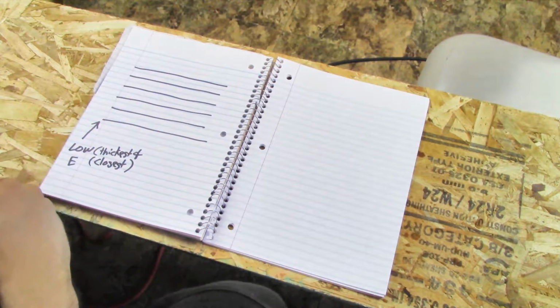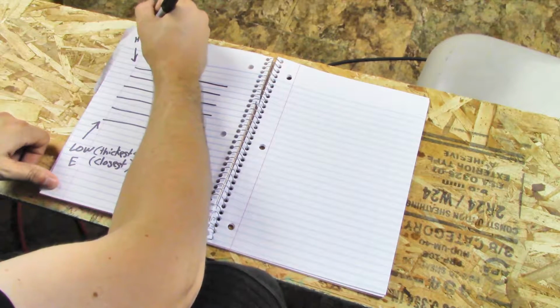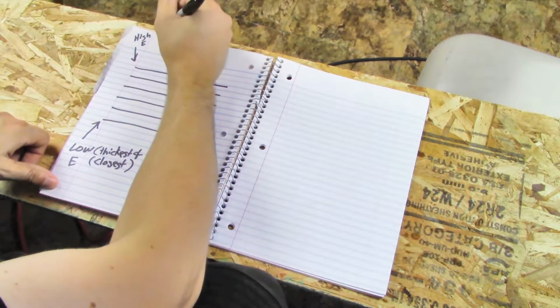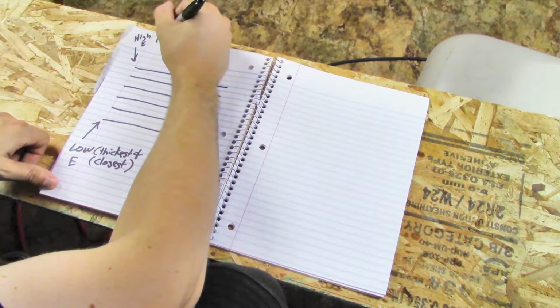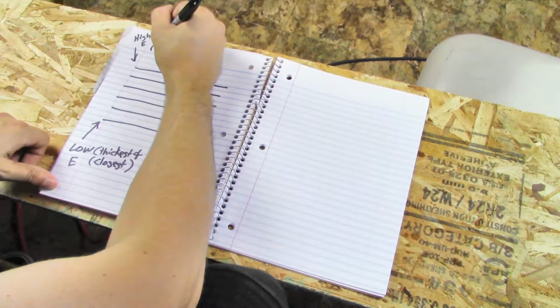There you go. And up here we got the high E string, which is the thinnest and most far away.